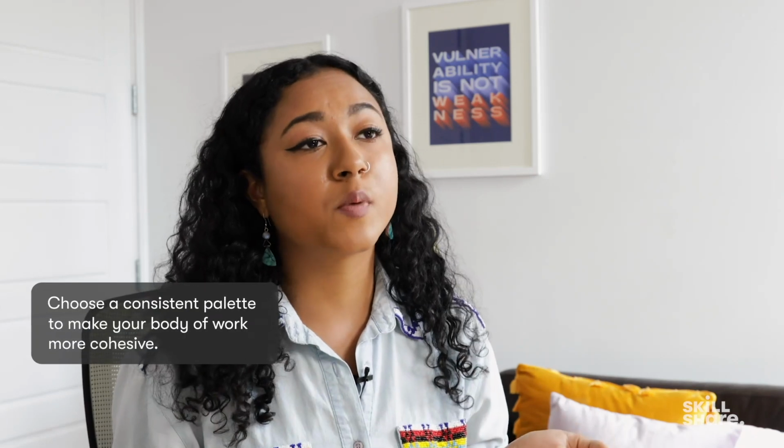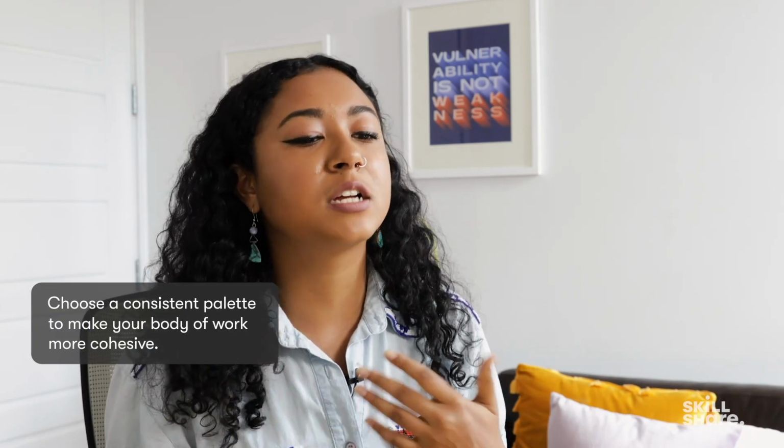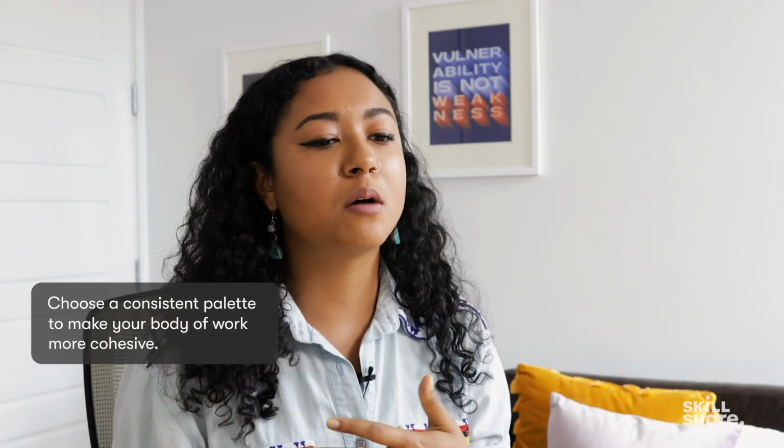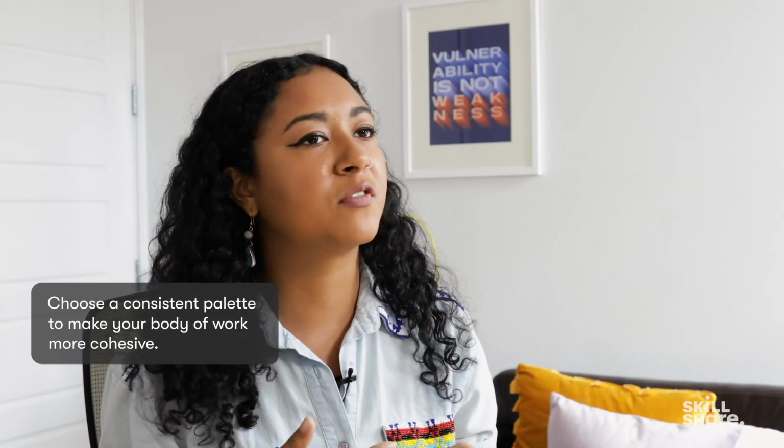Of course, you can always break outside of that, but I think just having a general idea of, do you like lighter tones? Do you like darker colors? What colors really speak to you and feel like you? And that's really gonna help your work feel more cohesive as a whole.